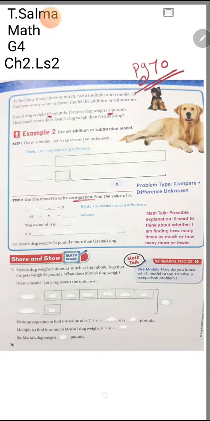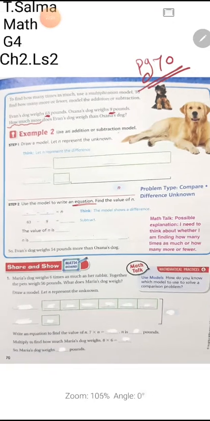So first thing, I will draw this model, which is the bar model here, to know the difference between the weights. How much more means I want to know the difference between those two weights. Okay, so the first weight, which is here for Evian's dog, I will make it closer for you.